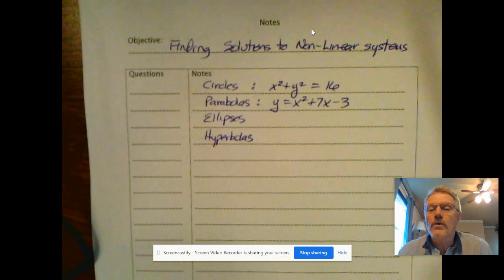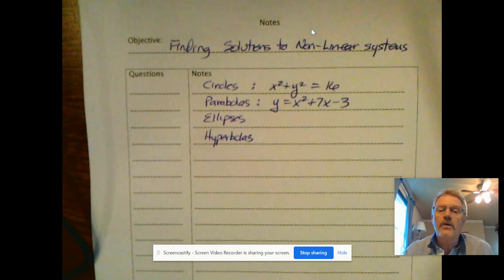So this is going to be a parabola that opens up. A parabola that opens down would have a negative a term. A parabola that opens to the right would be x equals y squared. And a parabola that opens to the left would be x equals negative y squared.